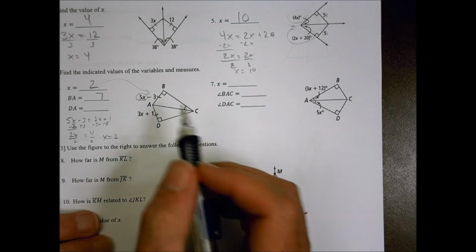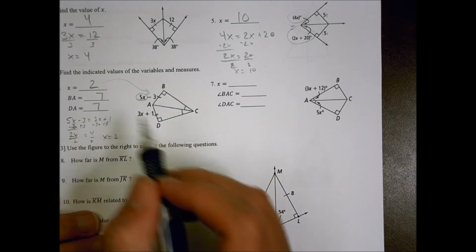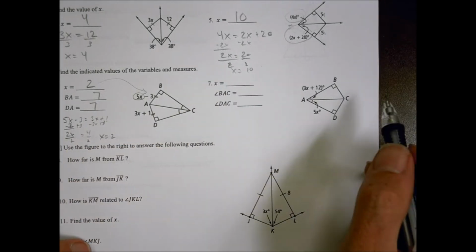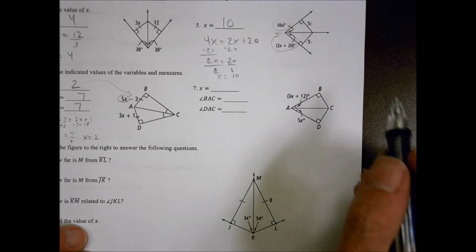I could do the math for the other one, but I've already said they're equal, so I know it's also going to be 7. Okay, looking at number 7.